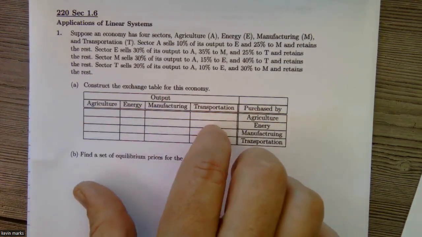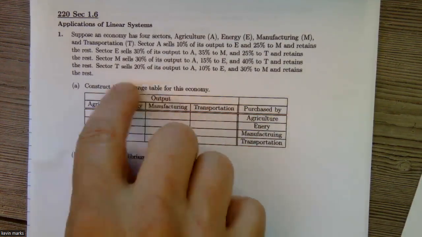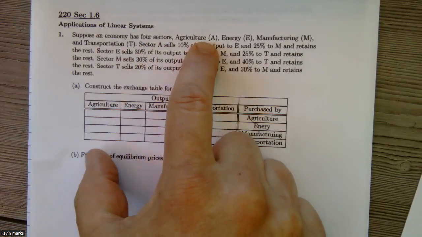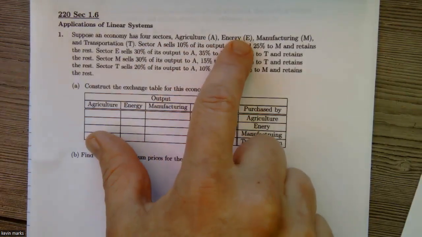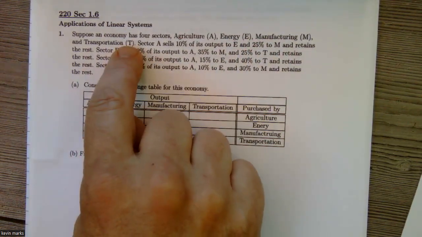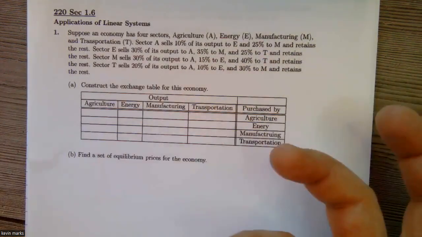It's like an economy, okay, and it's just seeing how the different sectors relate to each other. Okay, so let's check this out. Let's suppose an economy has four sectors. There's the agriculture, let's just call it A. The energy sector has got E, manufacturing is M, and transportation is T. And basically, the point is they all interact with each other, right? They buy and sell each other's goods.